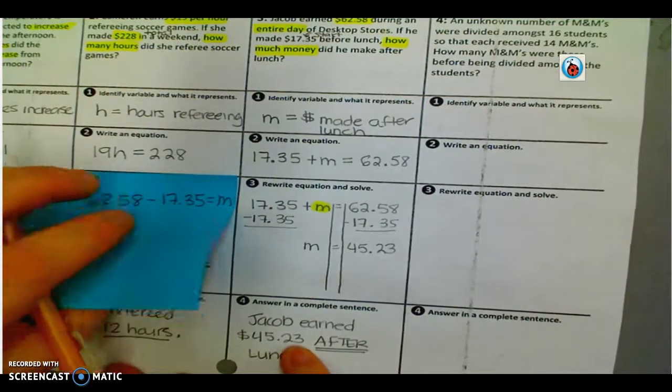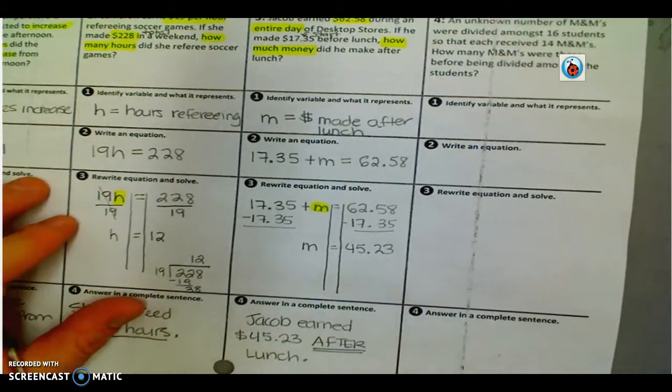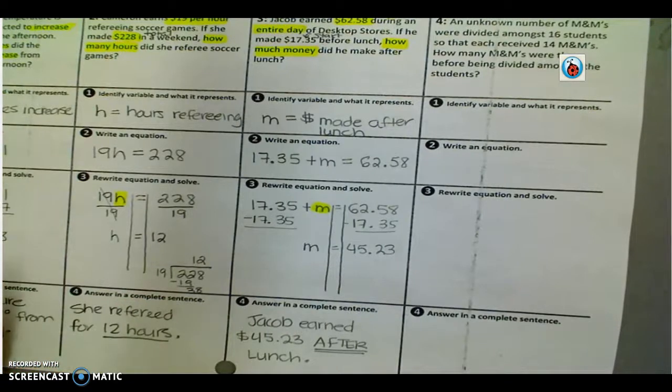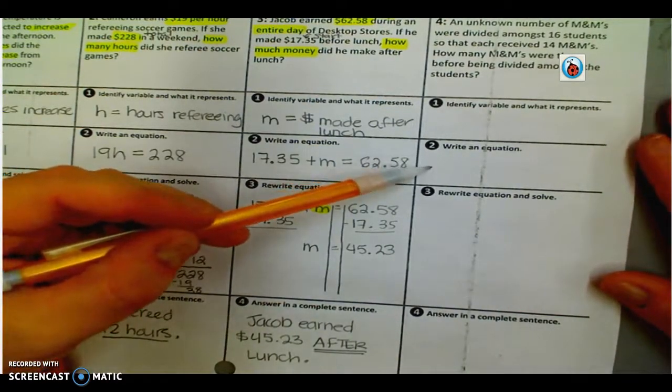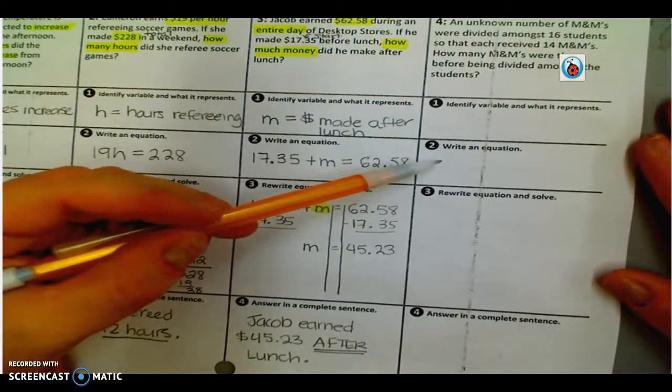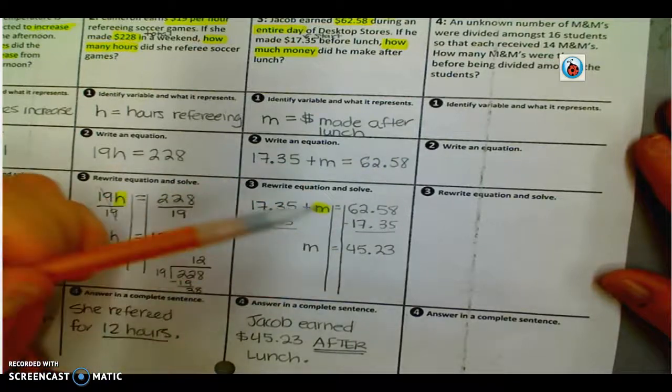All right, I'm going to give you one more. Go ahead and try number 4 on your own. Pause the video, and when you're ready to check, you can go ahead. I'll come back on in just a second to show you steps 1 and 2 to see if you're in the right spot before you keep on going.